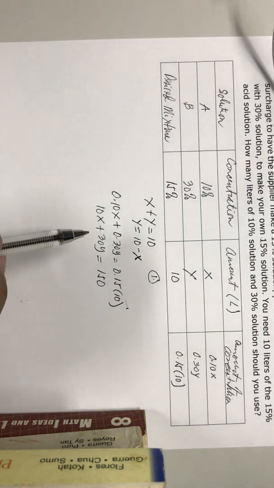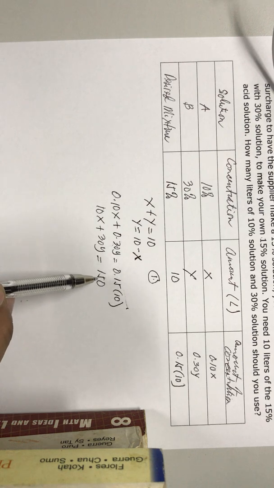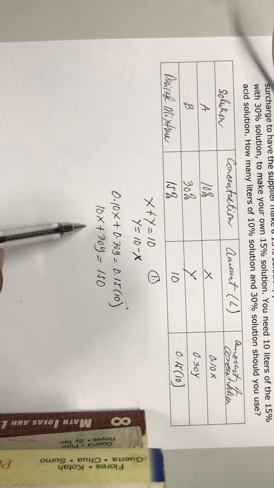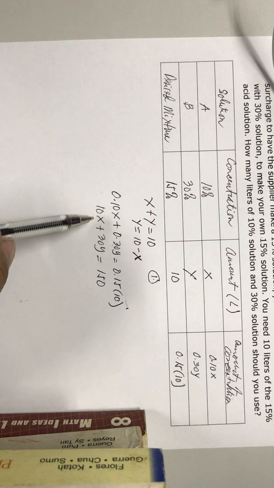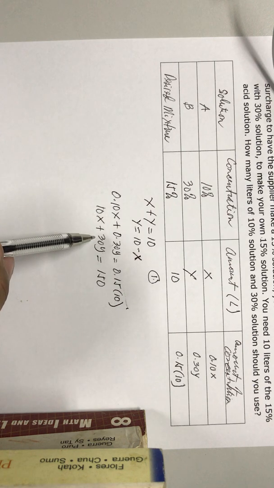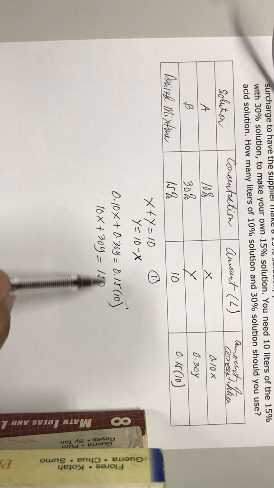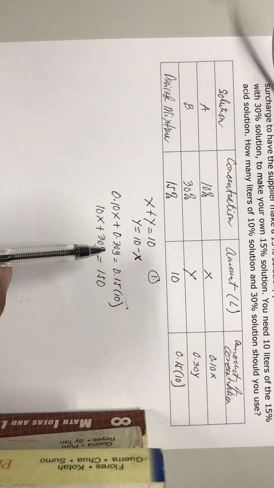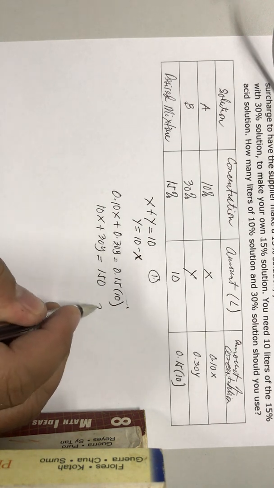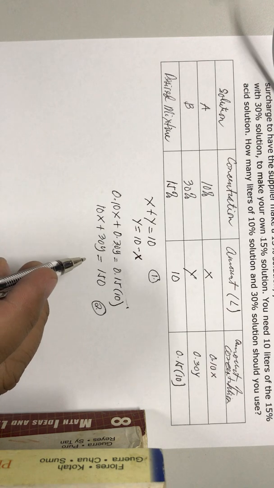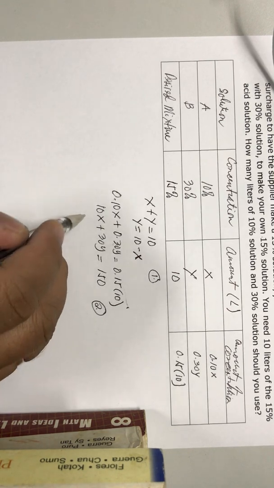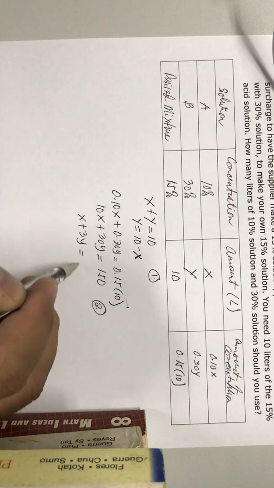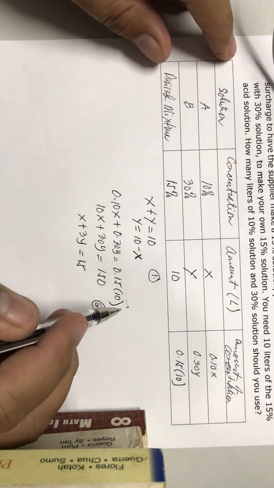What do you notice with 10x plus 30y is equal to 150? The numerical coefficient of x, which is 10, the numerical coefficient of y, which is 30, and the constant term on the right side of the equation are all divisible by 10. To do away with computing very large numbers, you may reduce the second equation by dividing 10 to both sides of the equation. So you have x plus 3y is equal to 15.